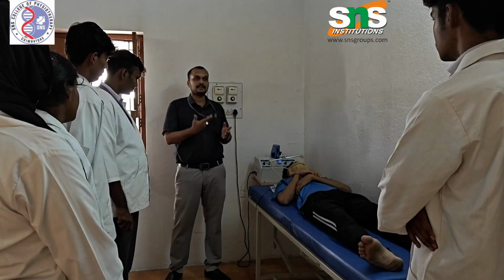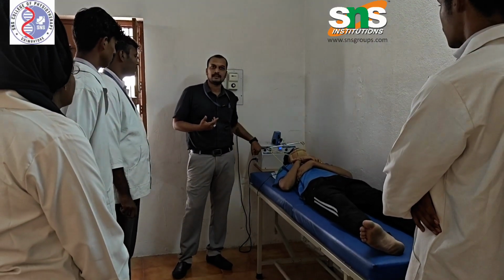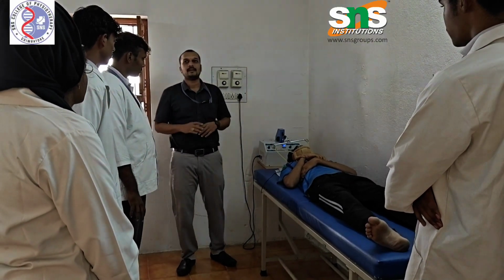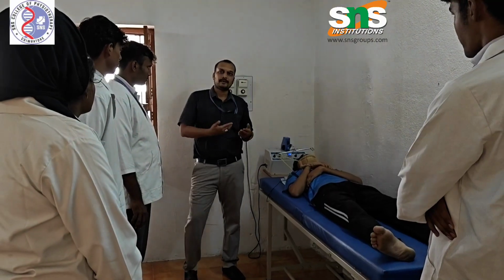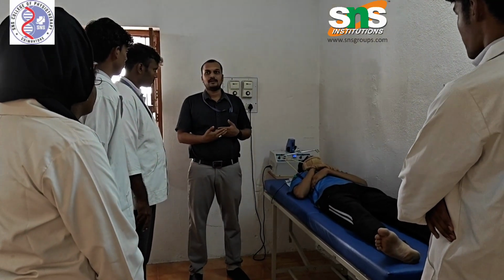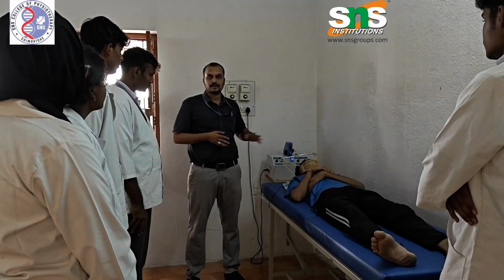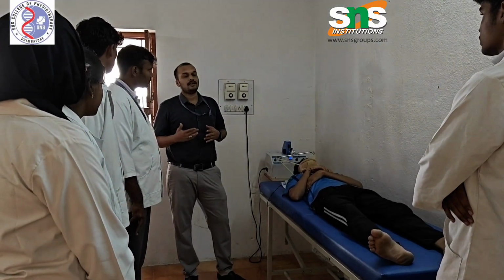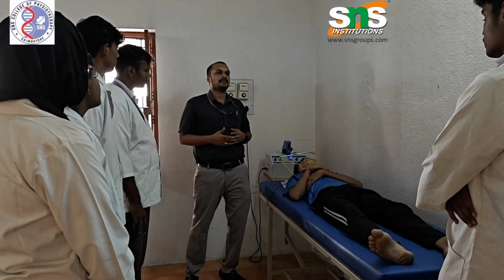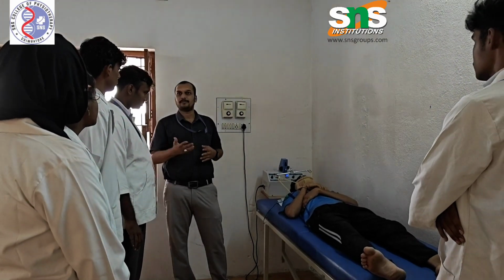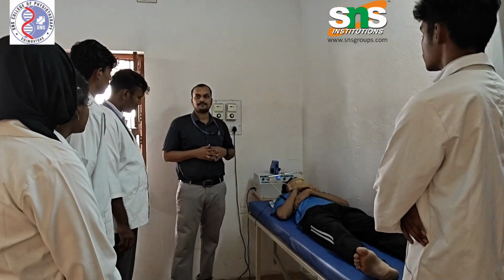So in which condition should we set static and in which condition should we set intermittent? Any idea? If the patient complains of acute pain or short duration pain, for them we can go with the intermittent mode. If the patient says they have had pain for a longer period, and it's severe and chronic pain, then we can go for the static.